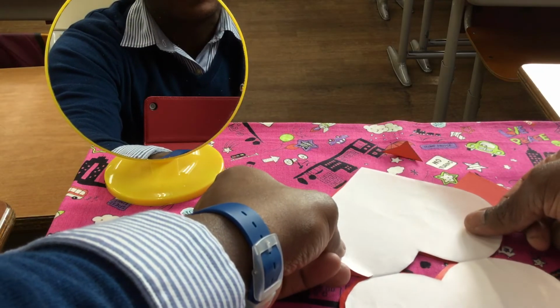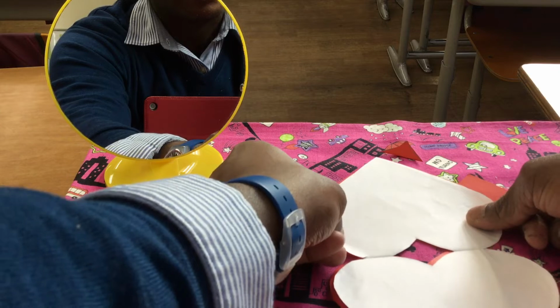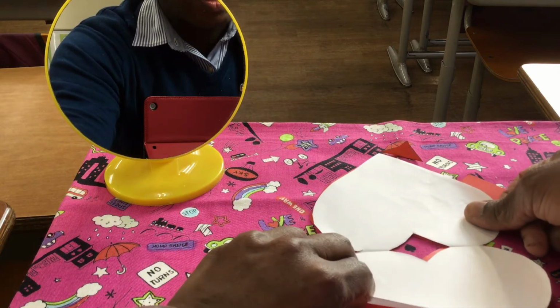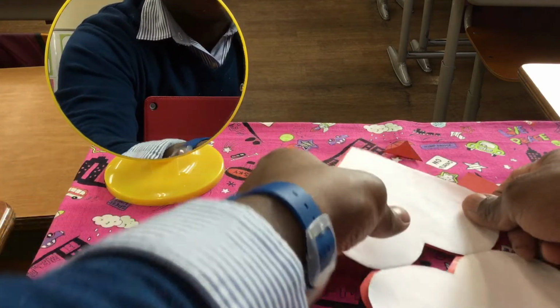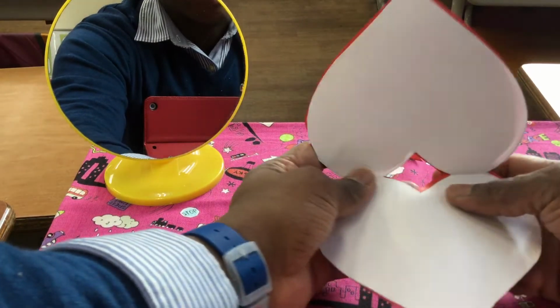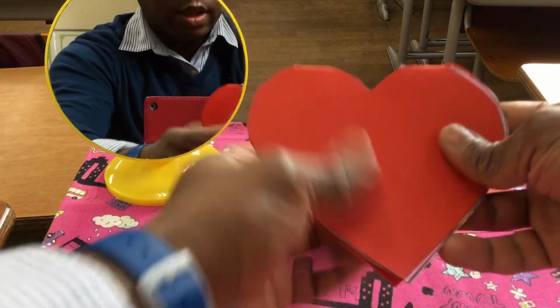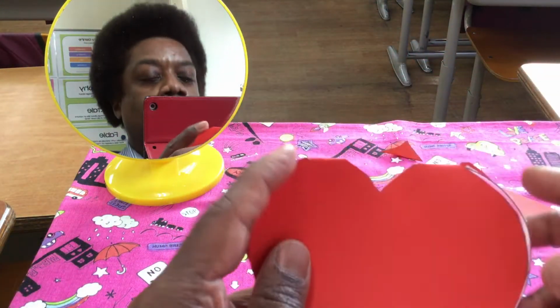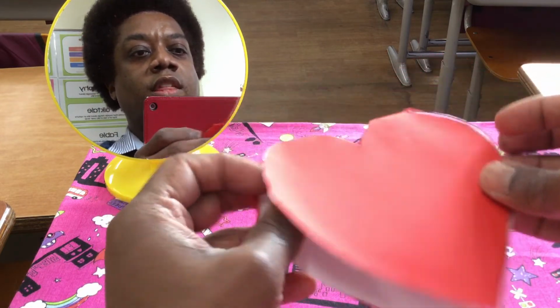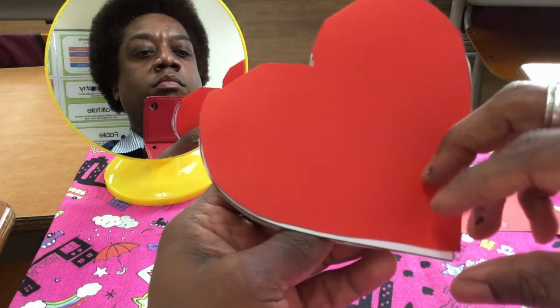And you can set it inside of the heart, like that. Okay.